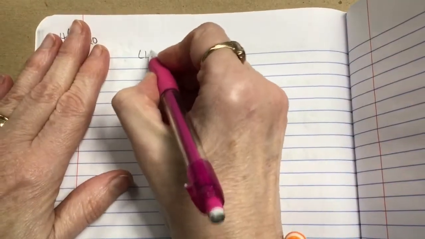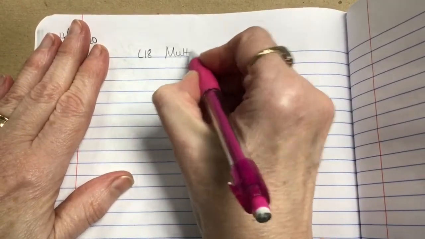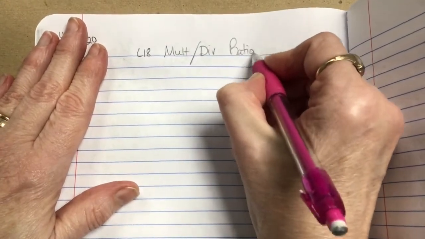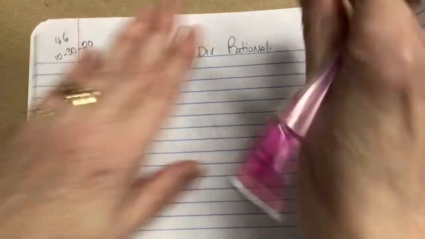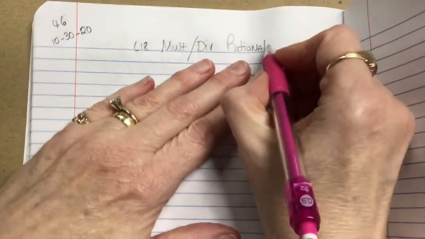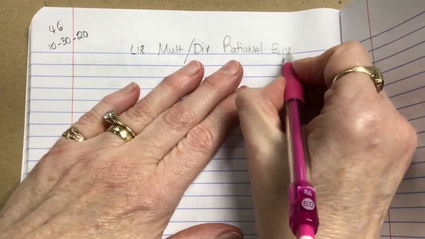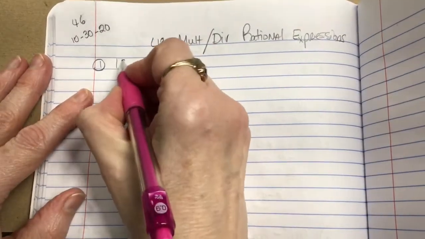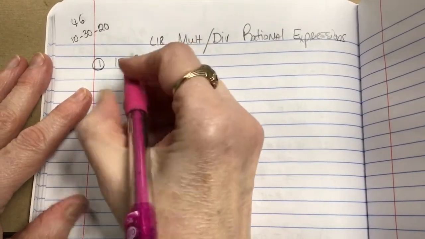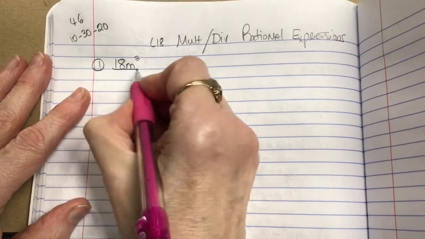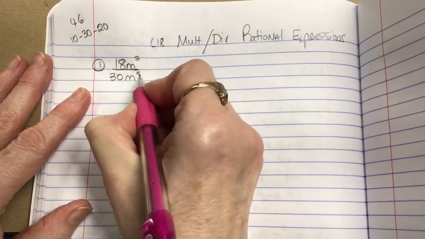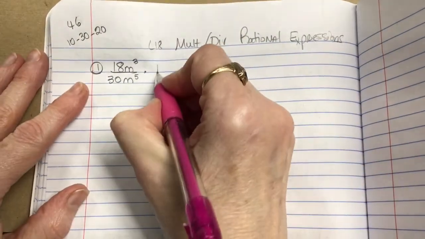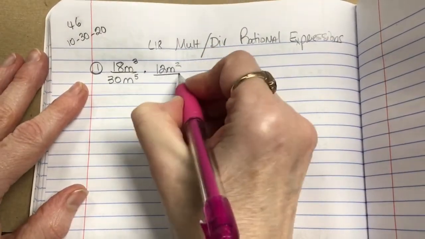Lesson 18: multiply and divide rational expressions. I was trying to decide whether to put quizzes together, but let's start with 18m cubed over 30m to the 5th, times 12m squared over 8.